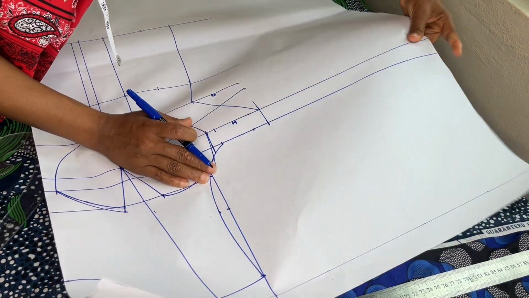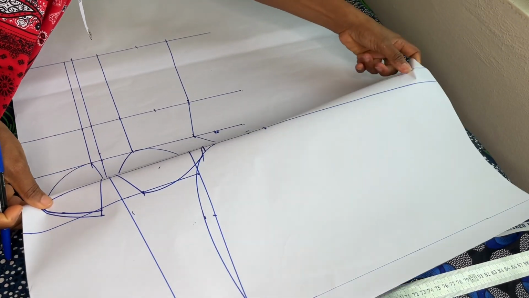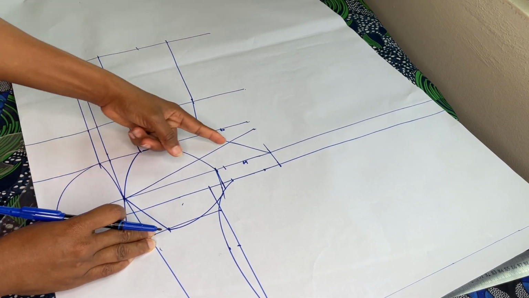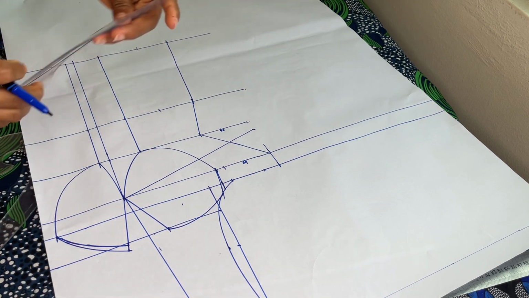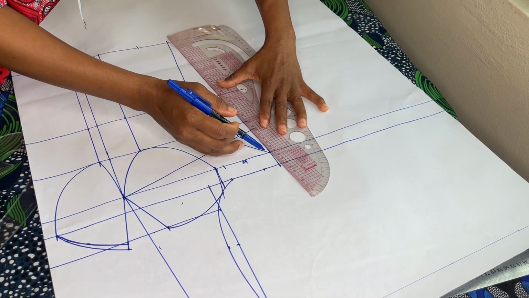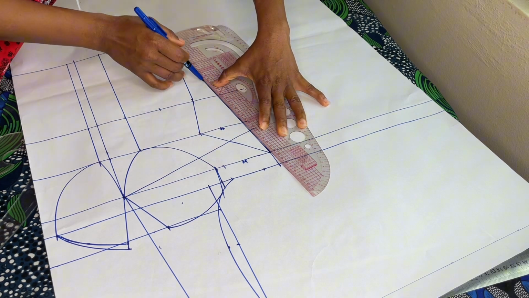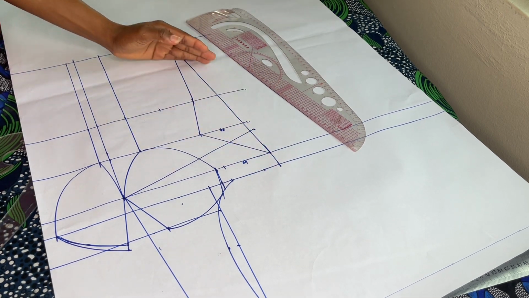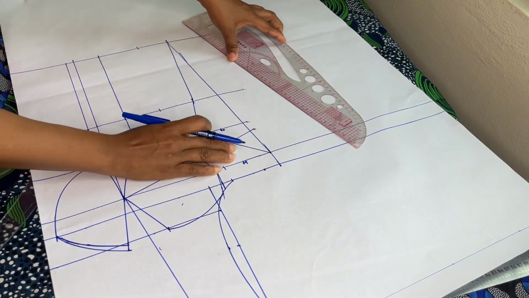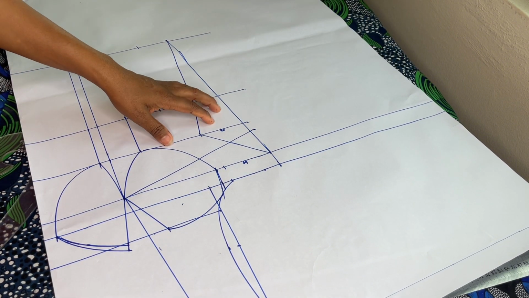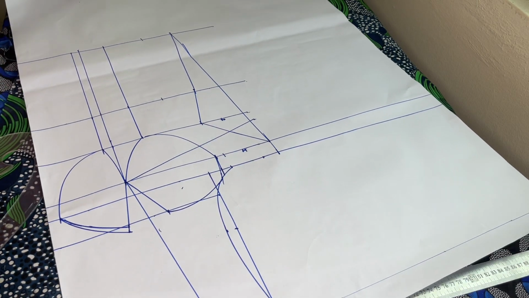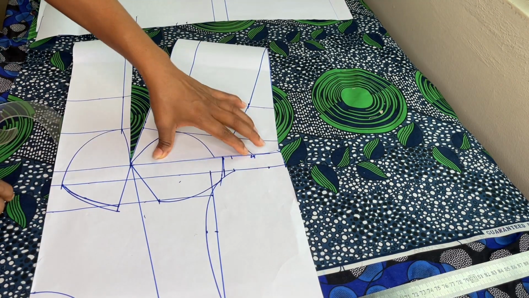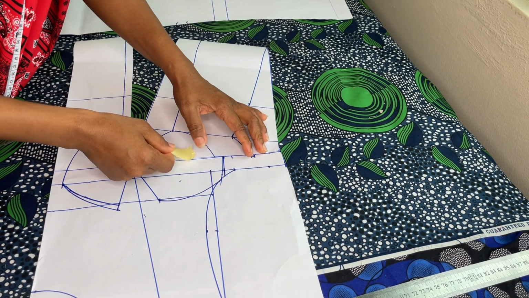I'll have to amend my pattern, but in order for my pattern to relax, I have to slash this one so that I can bring it here. So I'll cut it here. Let me still maintain my straight line. Remember that this is our initial line, but I just maintain this one because by the time I fold this one, I still have to adjust some of these measurements. And remember that I didn't have the same allowance, I just returned that. So I would like to cut. Let me get a tape and cover this place like this.